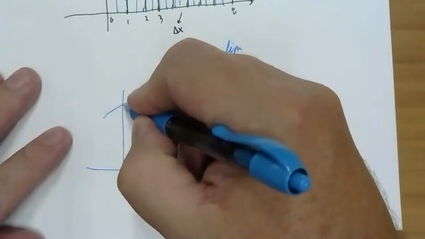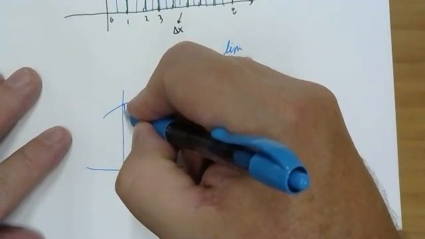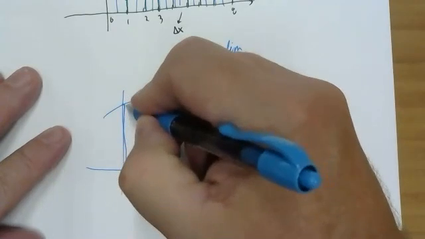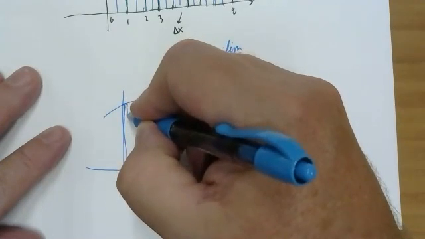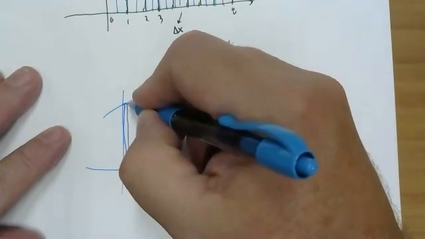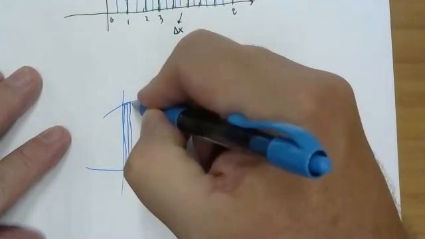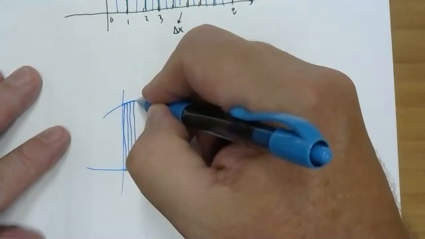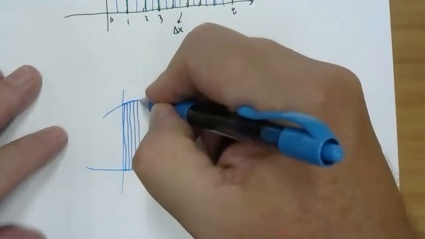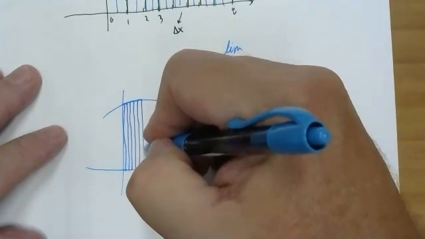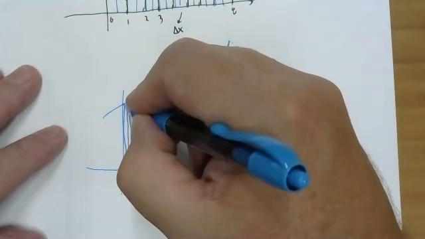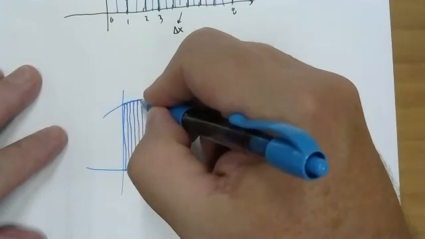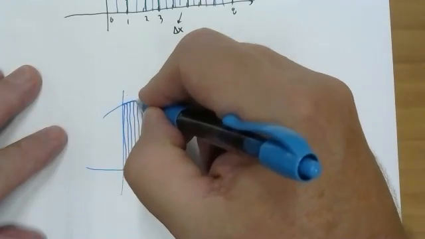Say I make my rectangle here super skinny, and then the next one super skinny, and then super skinny. When I make them skinny enough, as I'm drawing these rectangles, it looks like these rectangles are almost tracking the actual curve.